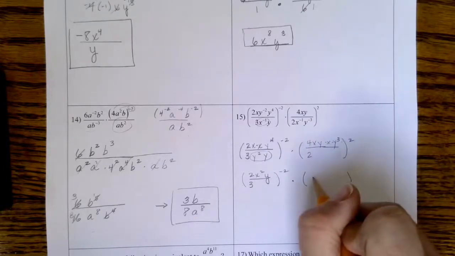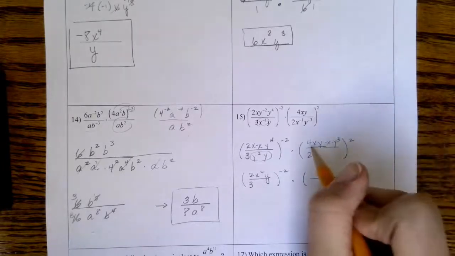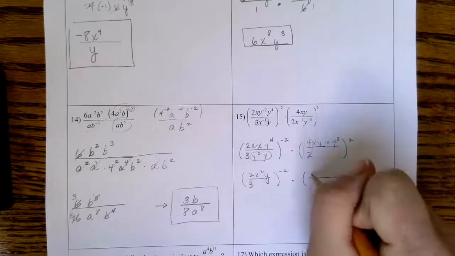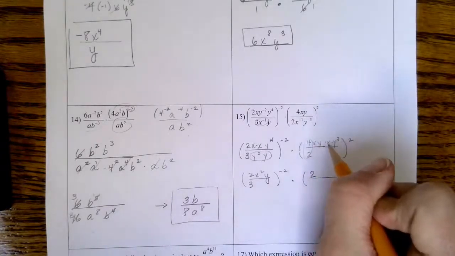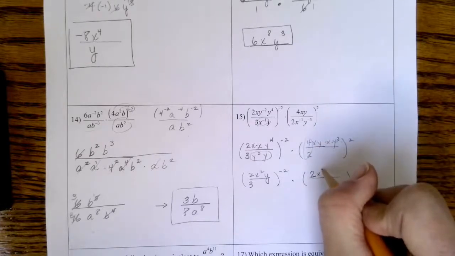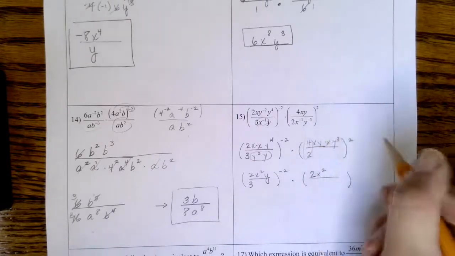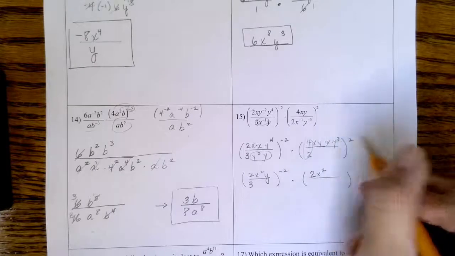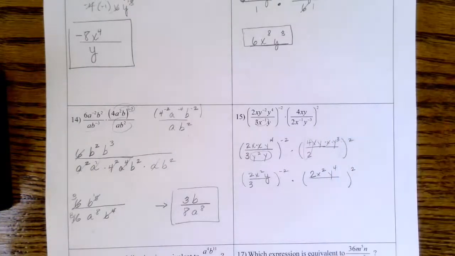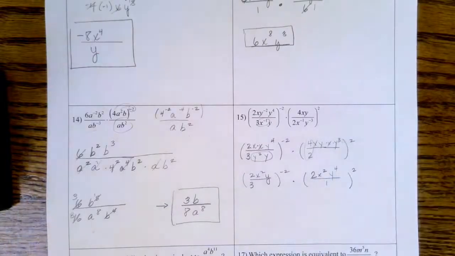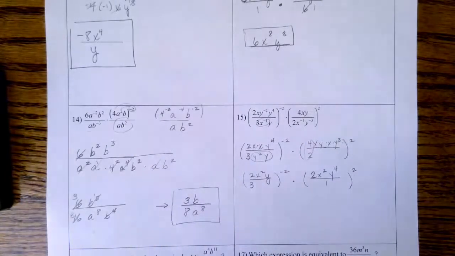Let's see what's going on here. I can definitely cancel out this and leave myself with a 2. And it looks like I have 2 x's. And then 1 plus 3 is 4 y's. And that's all going to be squared. And I can put a 1 here to hold my place in my denominator.